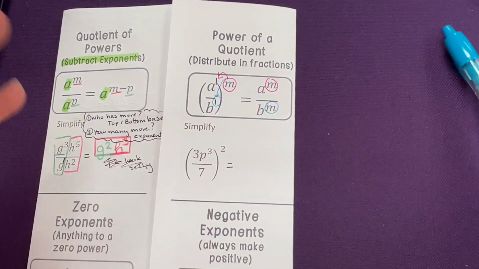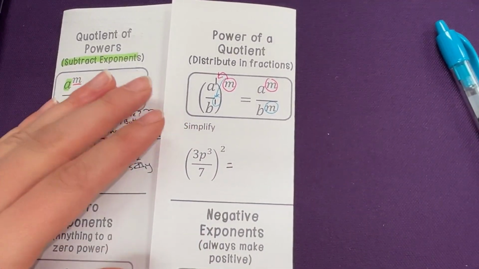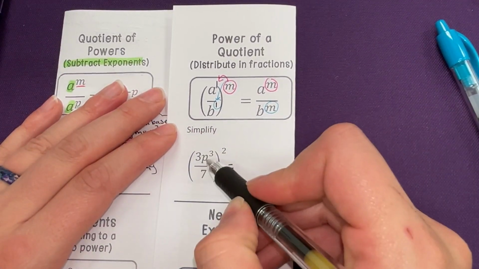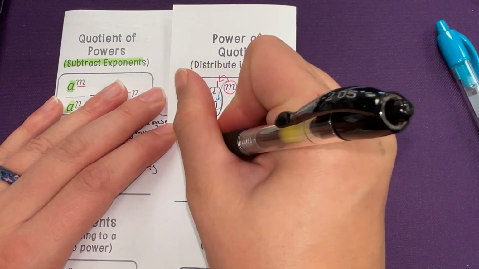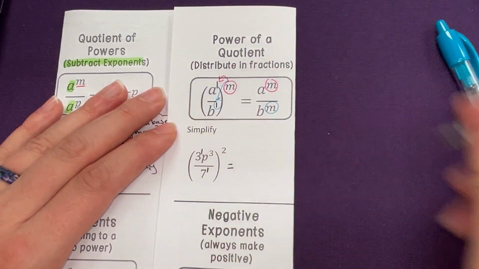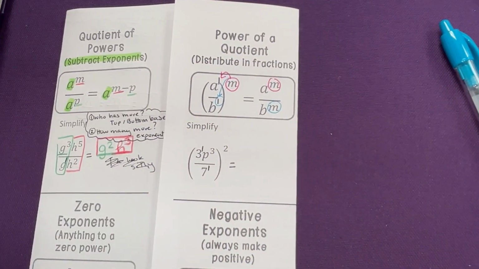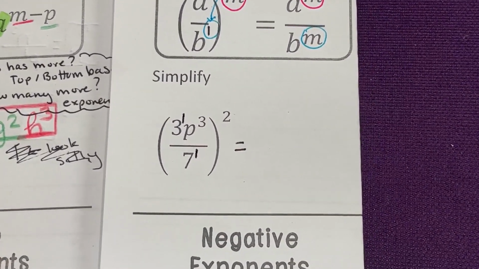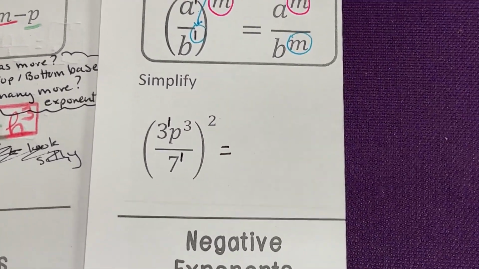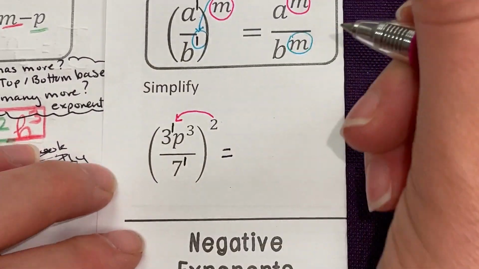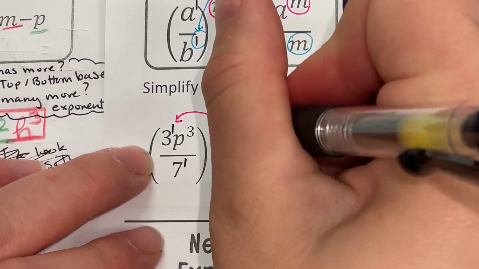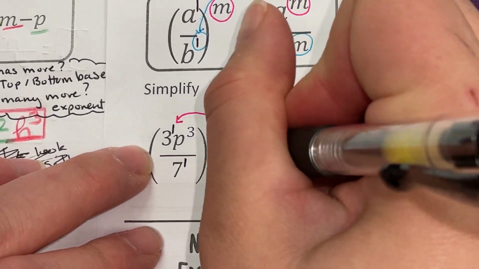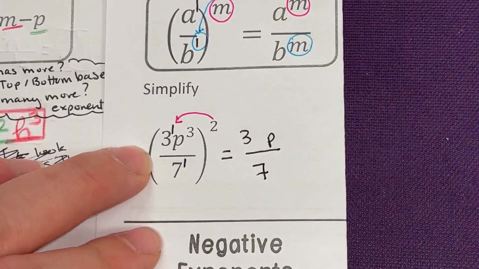All right, so let's do some practice, shall we? So we have 3p to the third over 7 inside of the parentheses, and then we have a 2 outside. Well, first things first, I'm going to give these two exponents of 1, because if it's just a single number there, it's always an exponent 1. And then I'm going to distribute this 2. So I'm going to distribute to the exponent. The base stays the same, right? So let me rewrite these bases, because they're not going to change, though their exponents are.